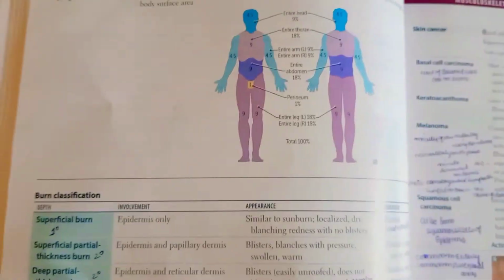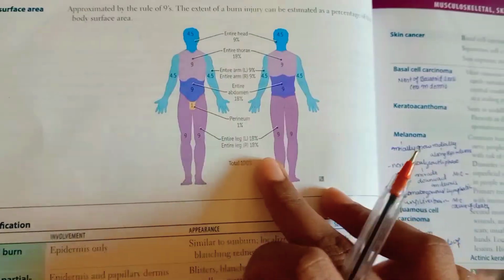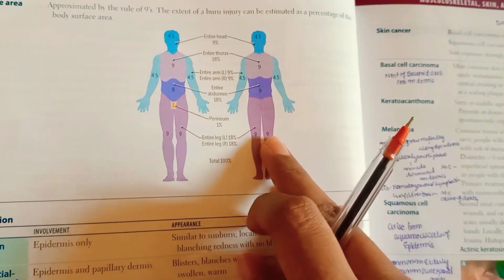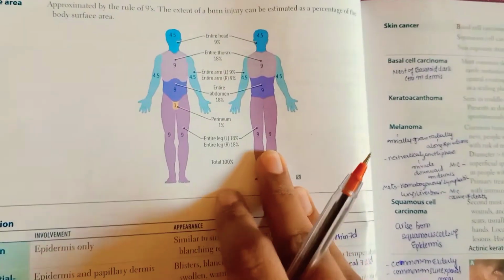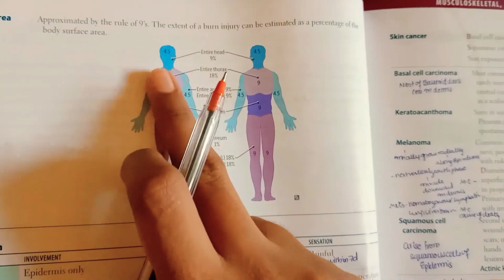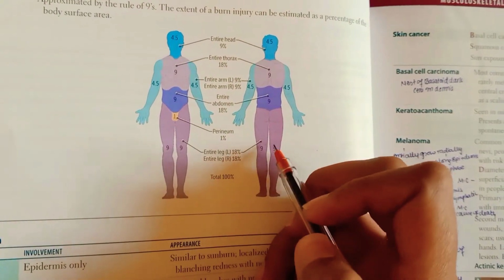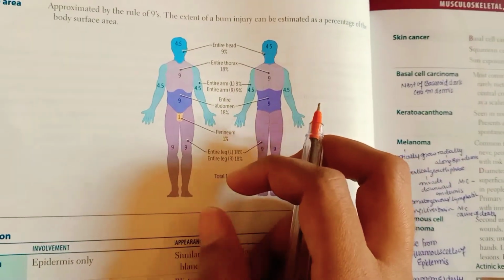Exposure to UVA and UVB both increases the risk of skin cancer. Now, burns. Before learning about burns, we need to understand the rule of 9, which is the extent of burn injury estimated by percentage of body surface area. So, if you see here, if you take this chest area, it is 9. Abdomen area, it is 9. If you take the leg areas in the front, in the back, it's 9.